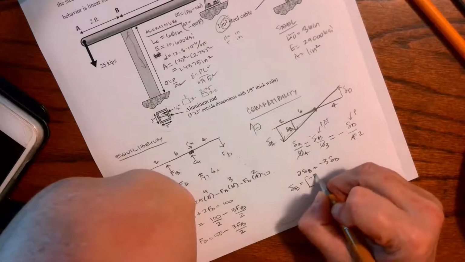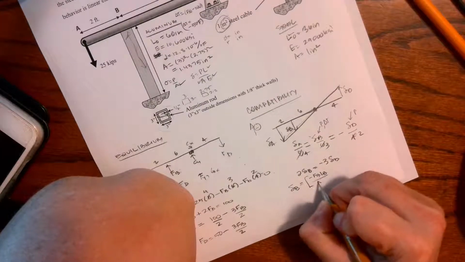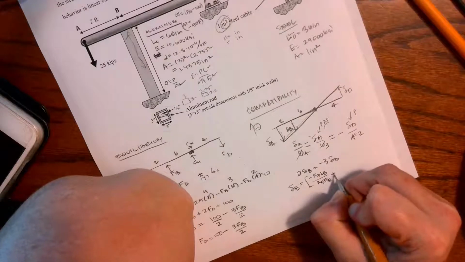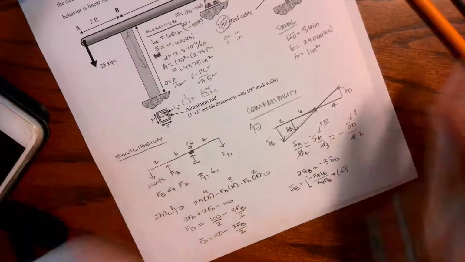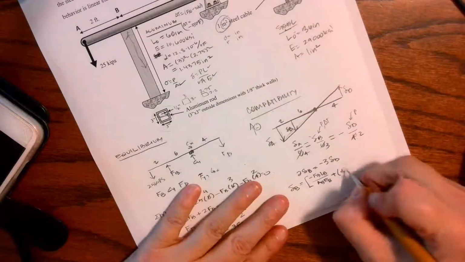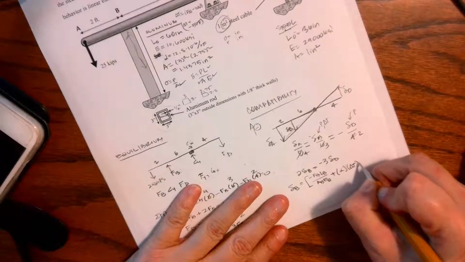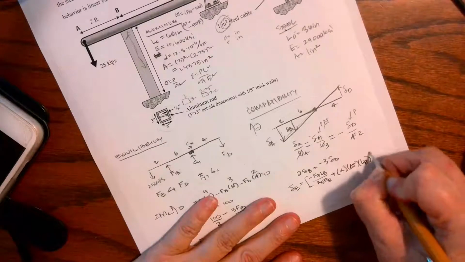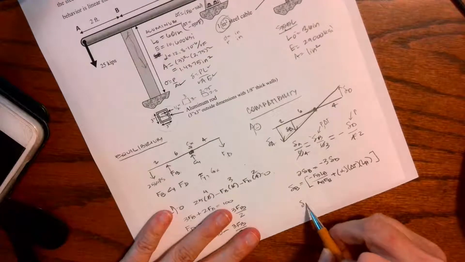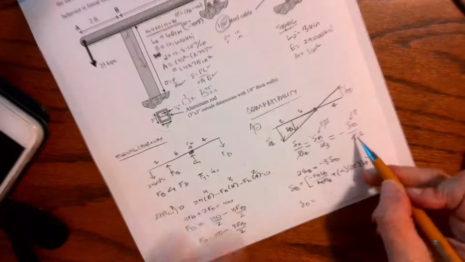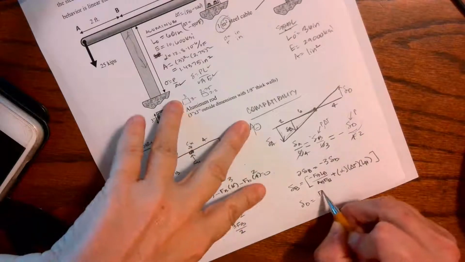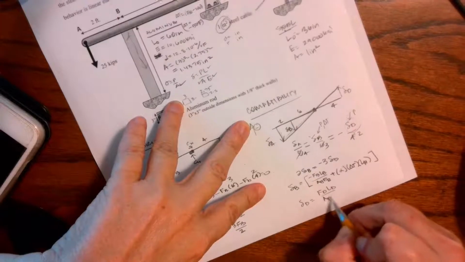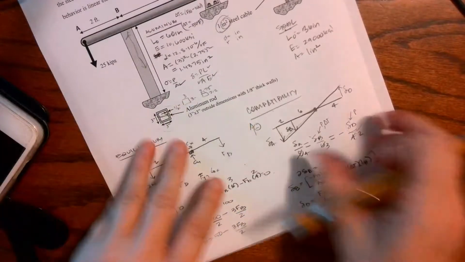So I have negative force B, length B, over area B, E of B, plus alpha delta T length B. And I know that delta D, when I look at this little guy, is going to be the force at D, the length of D, the area of D, and the E of D. And so I'm going to have to pull out another piece of paper here.